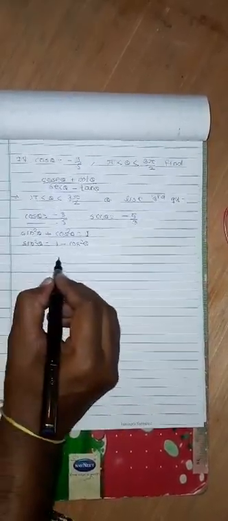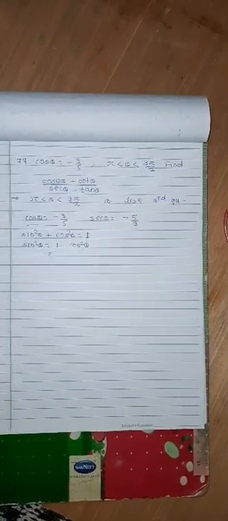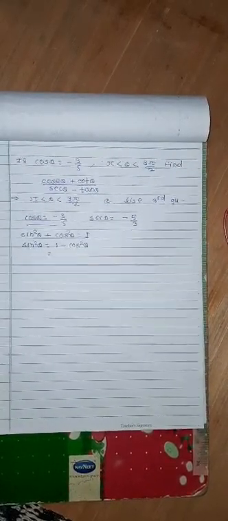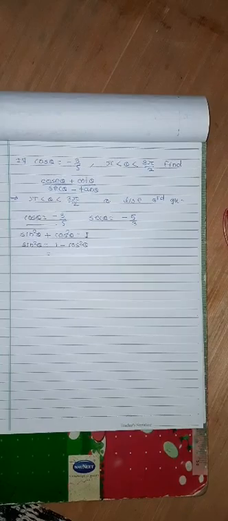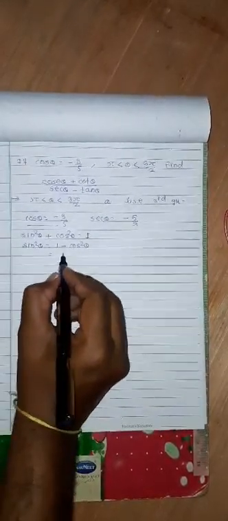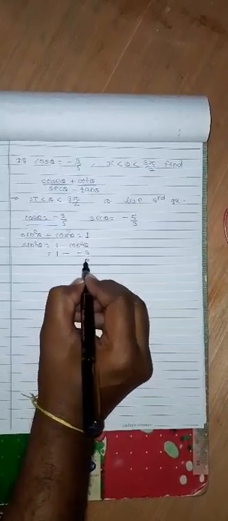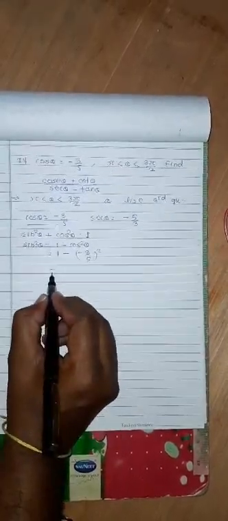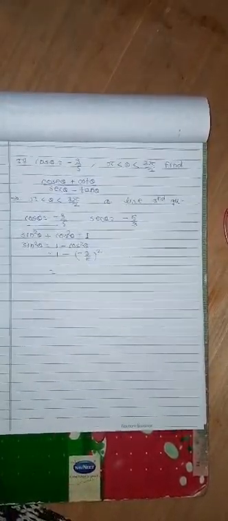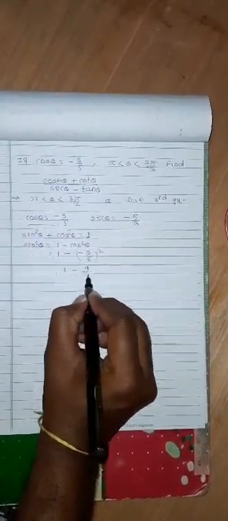This equation is for calculating the value of sine of theta. So we take 1 minus minus 3 upon 5 in brackets squared, the value of cos square theta. It becomes 1 minus 9 upon 25.